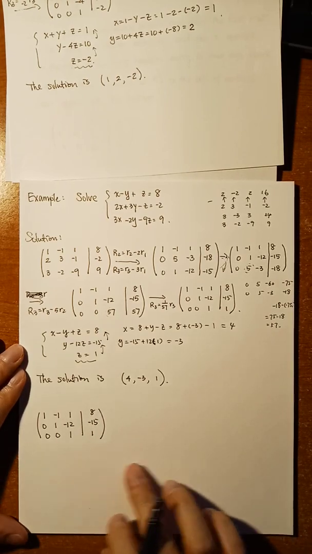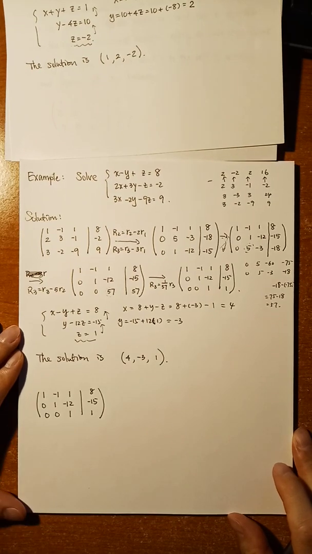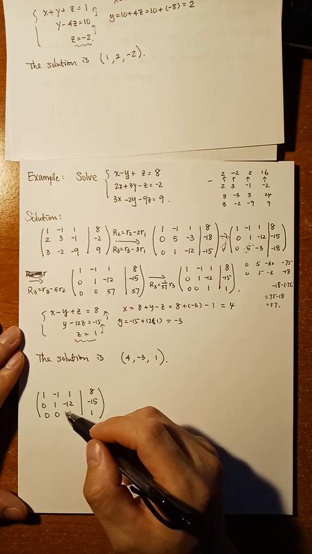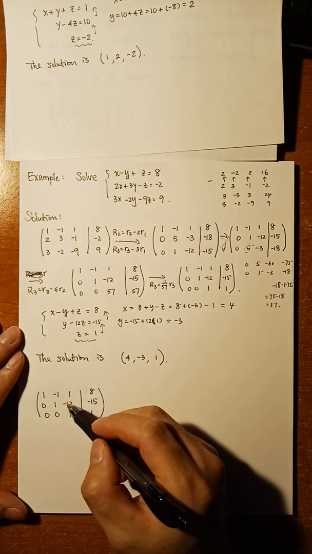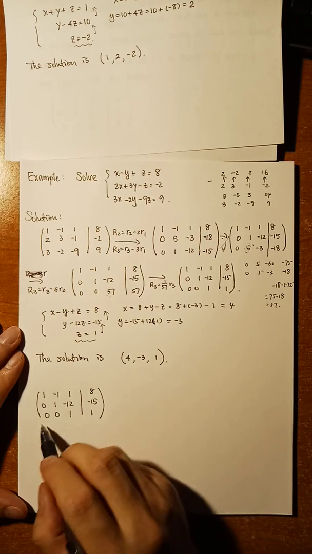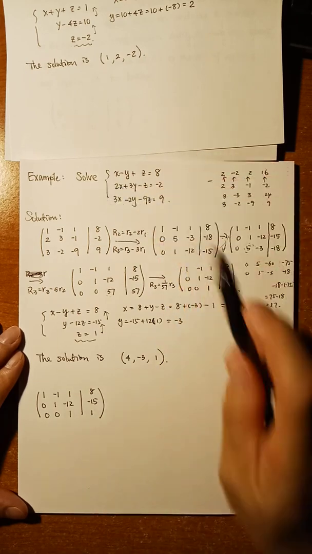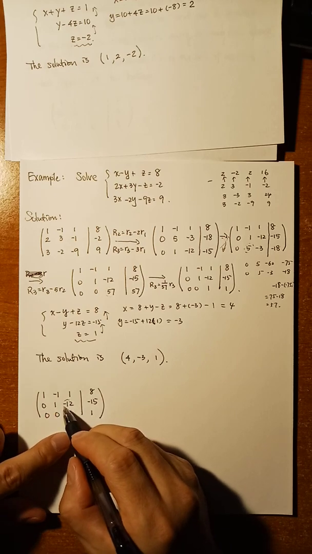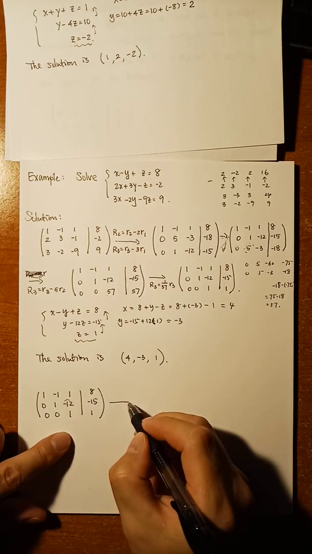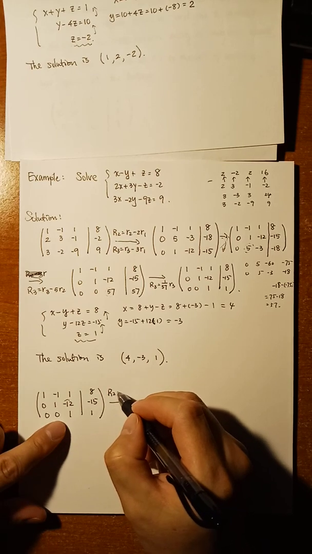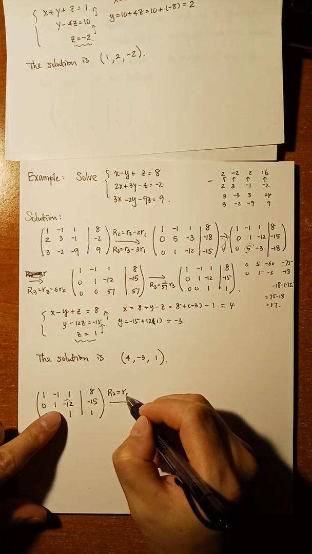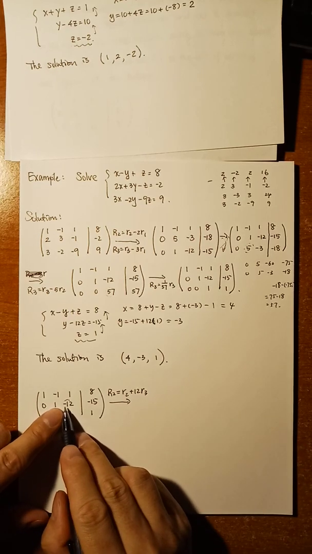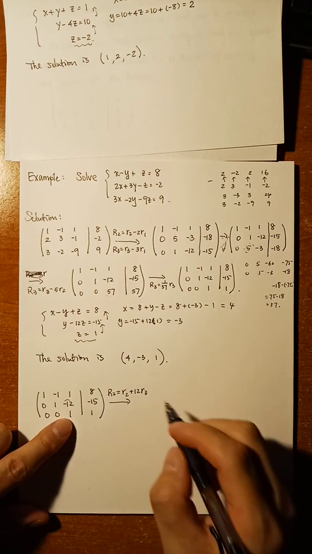Okay, assume we get this so-called row echelon form. I'm going to make the entries above all zeros. How do I do that? I have to do it from bottom to top. Here is a 1, here is negative 12. How do I make this term 0? I'm going to have the new row 2 as the original row 2 plus 12 times row 3. This is minus 12, so we have to add 12, right?